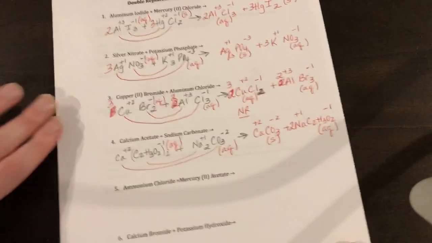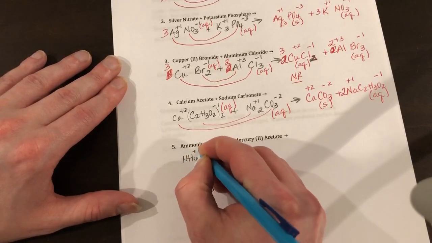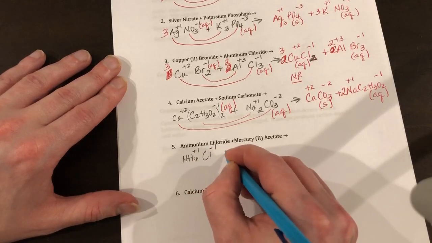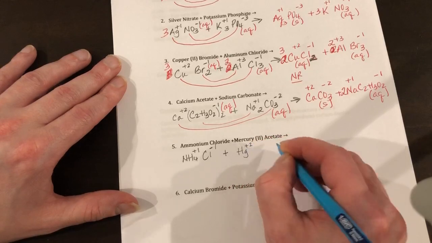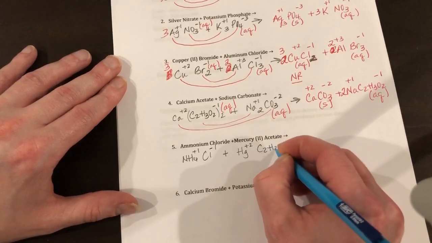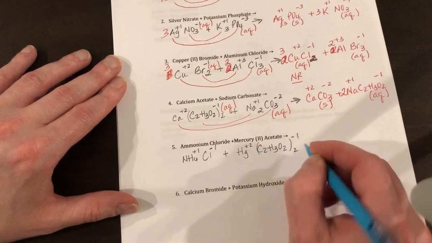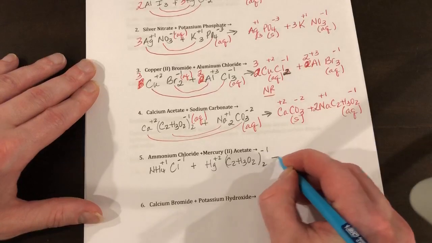Okay, last 2. Ammonium is NH4 with a +1 charge. Chloride is Cl with a -1 charge. No need to crisscross because they're equal and opposites. Mercury is Hg with a +2 charge. Acetate is C2H3O2 with the -1 charge. We crisscross, and we have to use parentheses because we're crisscrossing to a polyatomic ion.